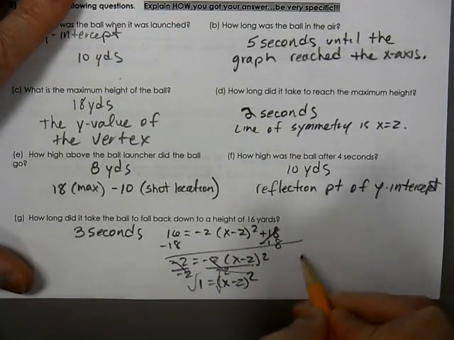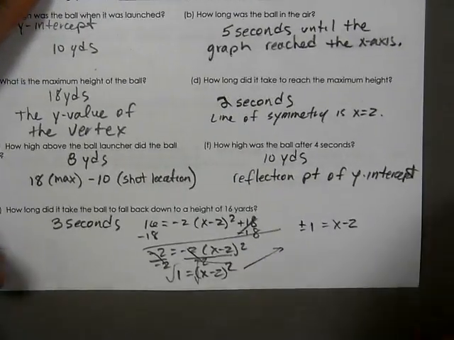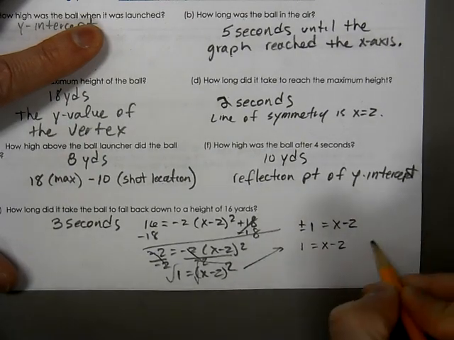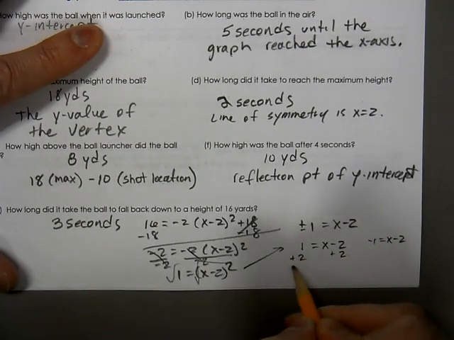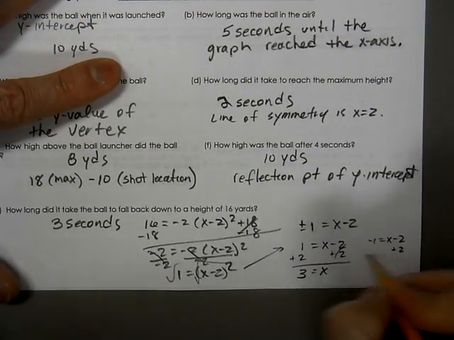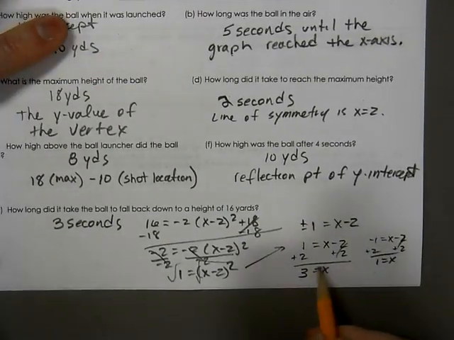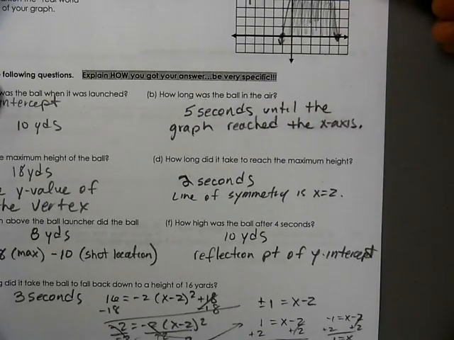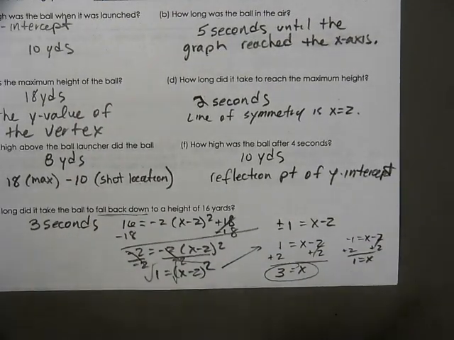Take the square root of both sides, and we get plus or minus 1 equals x minus 2. So we get 1 equals x minus 2. We also get negative 1 equals x minus 2. So we'll add 2. We get 3 seconds. We also come over here and get the 1 second, but we wanted it back down, so that's why it was 3 seconds. It was hitting it on the second time it hit the height of 16. Fall back down, so that's why I'm picking 3 seconds.